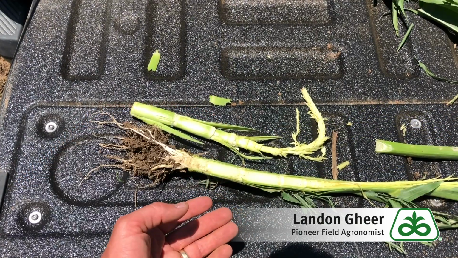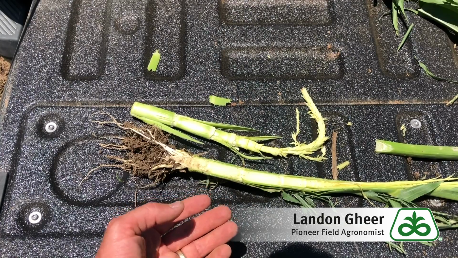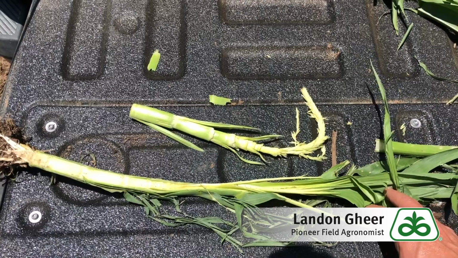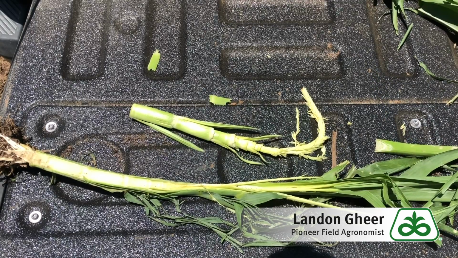Determine the growth stage of the plant. Determine the leaf tissue loss. Determine if there's any stand reduction. Consult the charts that are available and determine the impact on yield.